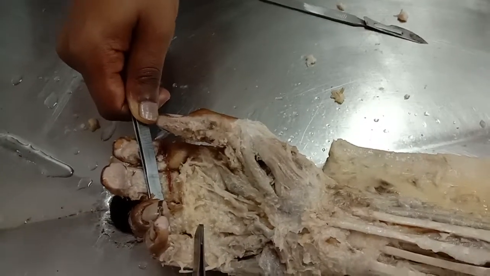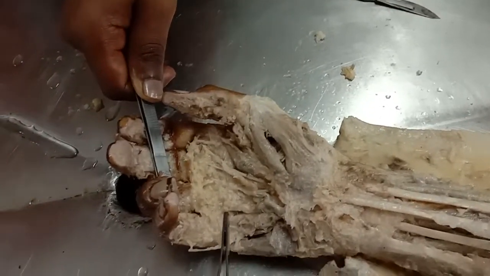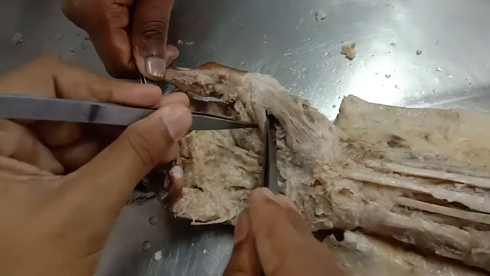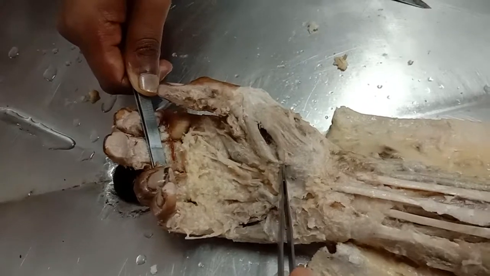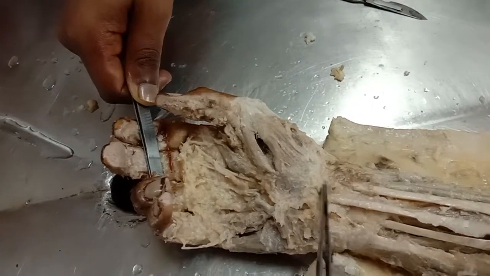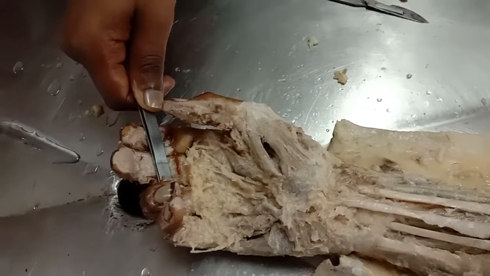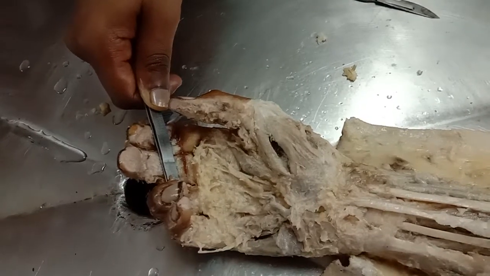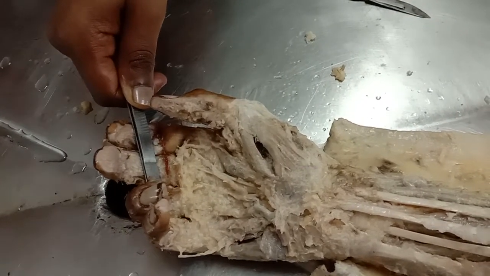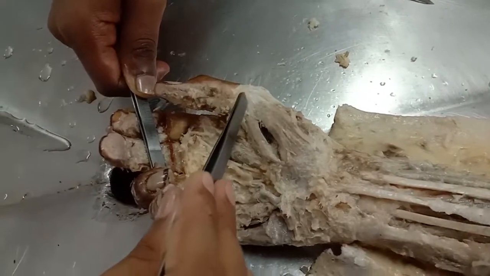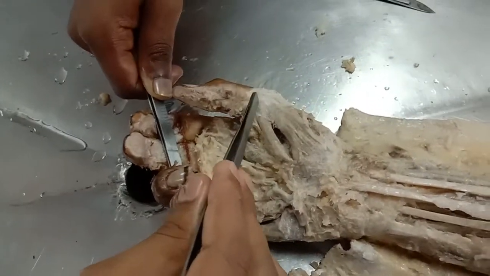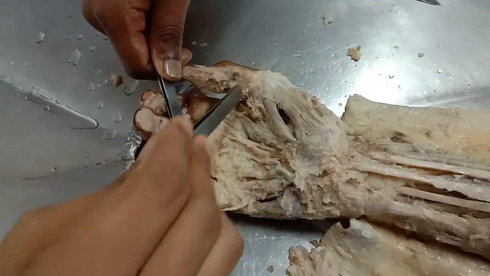And the next muscle is flexor pollicis brevis. There are two origins. The first one is superficial head from the distal border of the flexor retinaculum, and the next one is deep head from the trapezoid and capitate bones. And the insertion is lateral side of the base of the proximal phalanx of the thumb, and the action is flexion of the thumb.